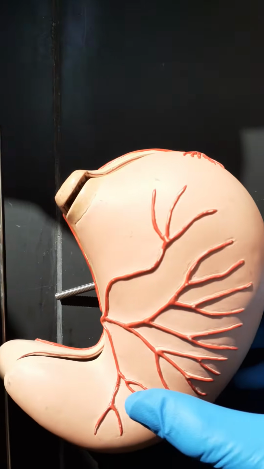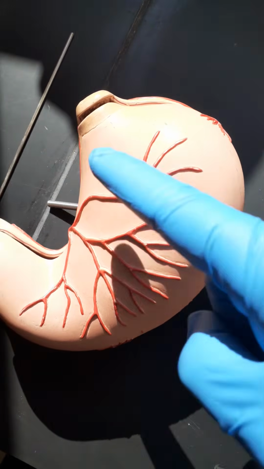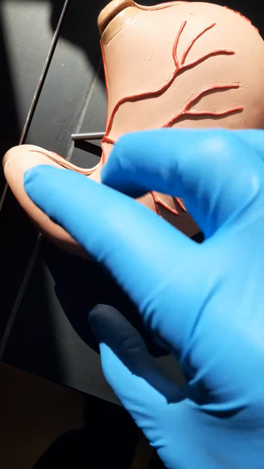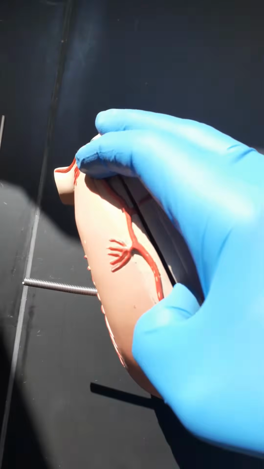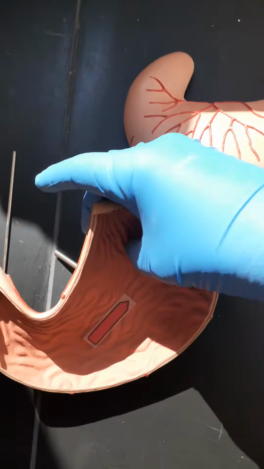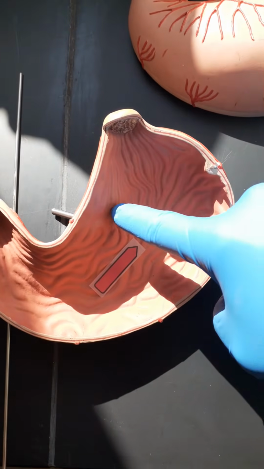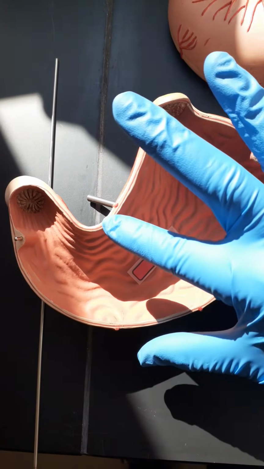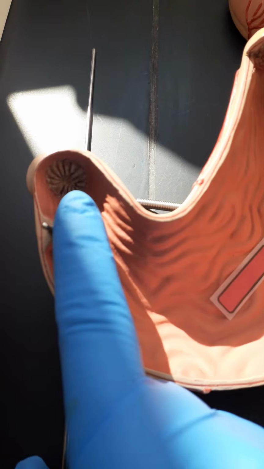What we can see is this domed portion up top. This is the fundus. Lesser curvature, greater curvature. In this particular model, we can take a look inside the stomach. Inside, we can see these ridges here. These are called the rugae. The whole stomach tapers down into the pyloric region, and this here is the pyloric sphincter.